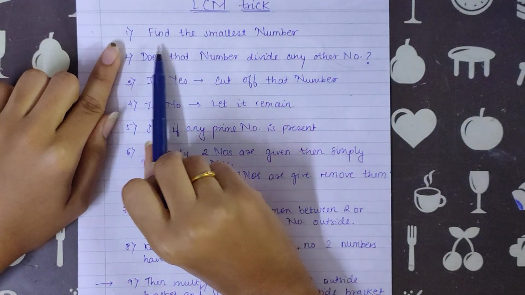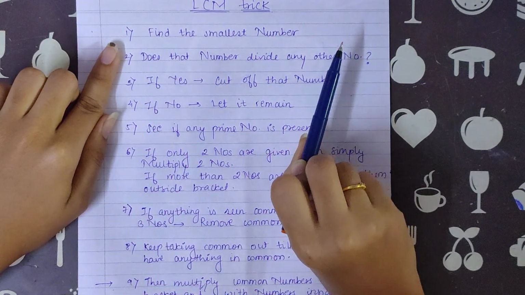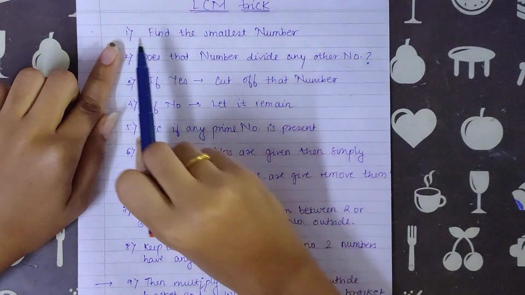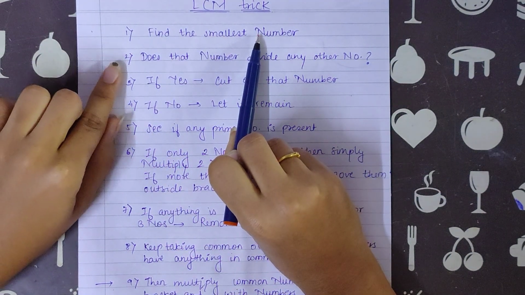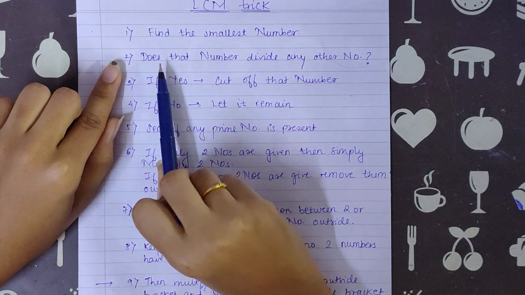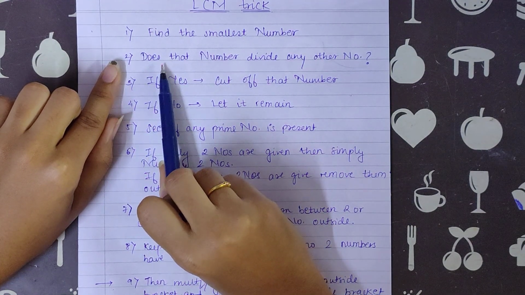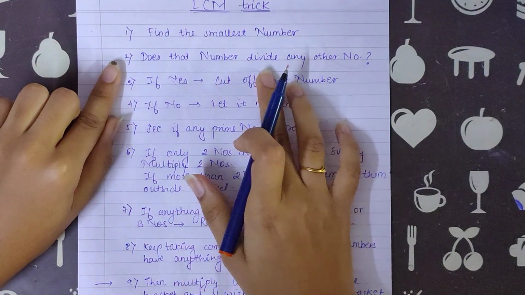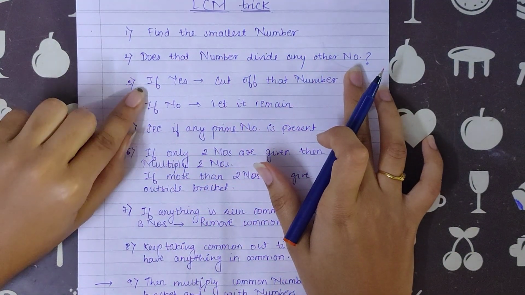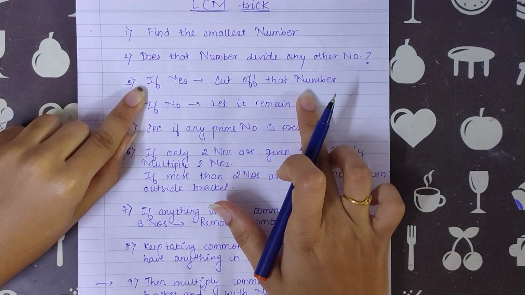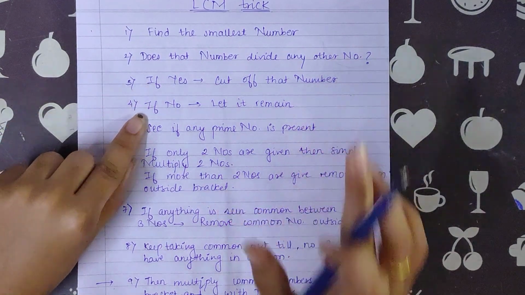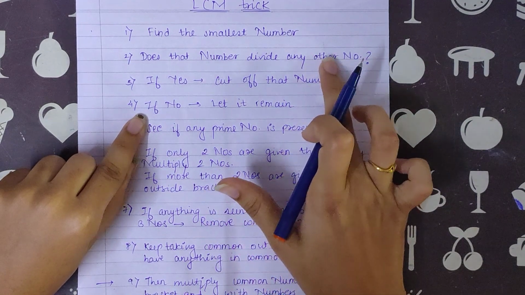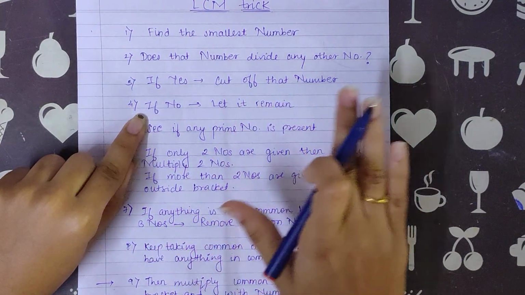First step, find the smallest number among the numbers, like 2 numbers or 3 numbers you have been given to find the LCM. The second step, find if that number divides any other number. Just ask yourself, does that number divide any other number? If yes, cut off that number, okay? And the fourth step, if that number does not divide any other number, then let it remain as it is.